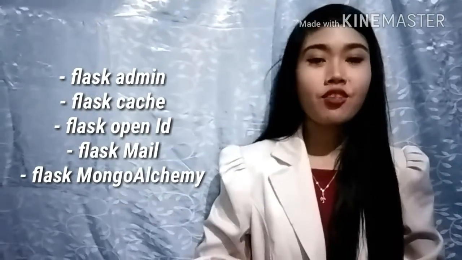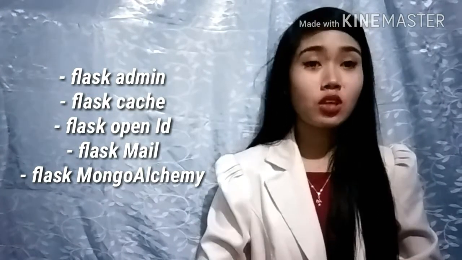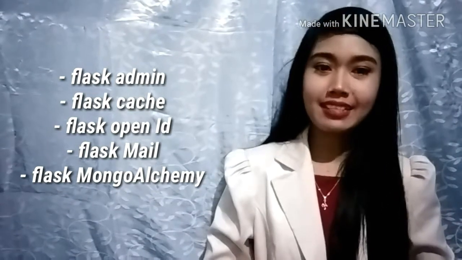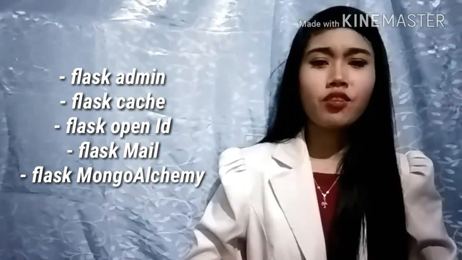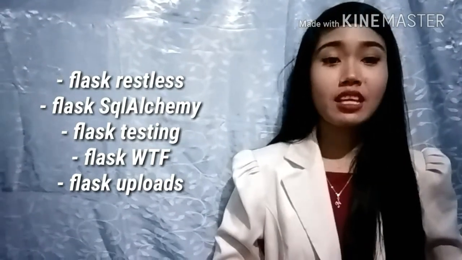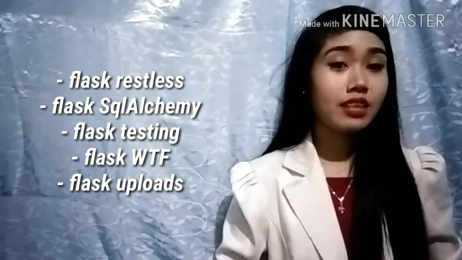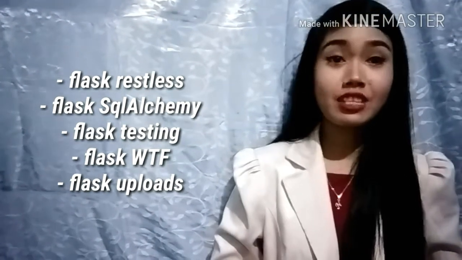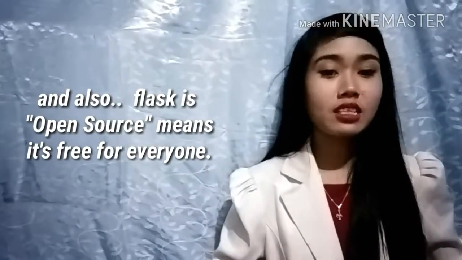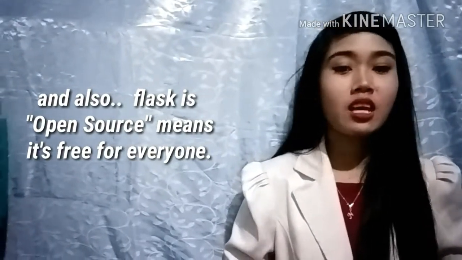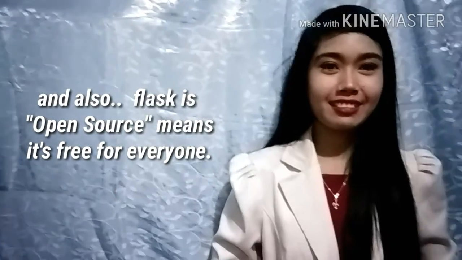Flask is extensible and keeps the core simple. Why? Because it has Flask-Admin, Flask-Cache, Flask-OpenID, Flask-Mail, Flask-MongoAlchemy, Flask-Restless, Flask-SQLAlchemy, Flask-Testing, Flask-WTF, Flask-Uploads, and also Flask is open source, meaning it's free for everyone.